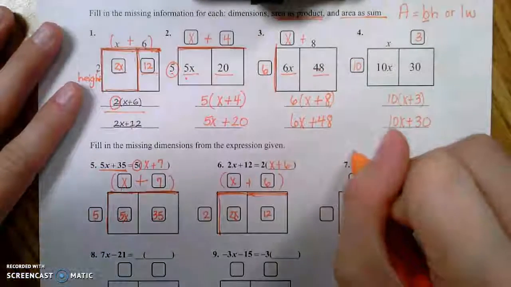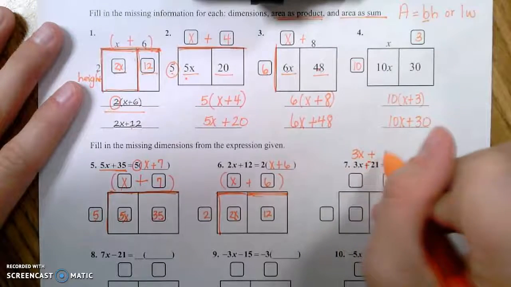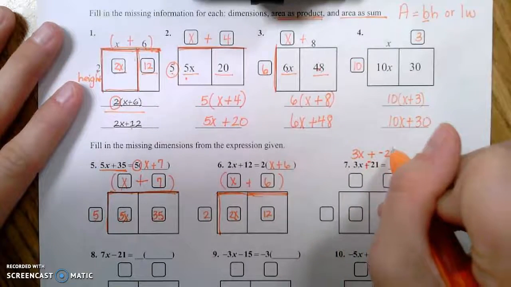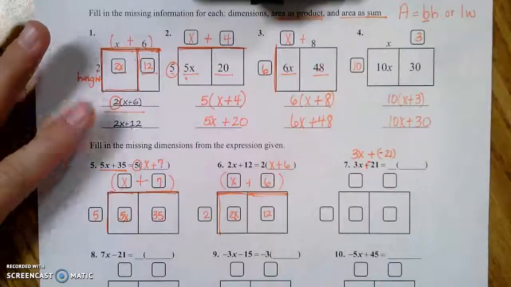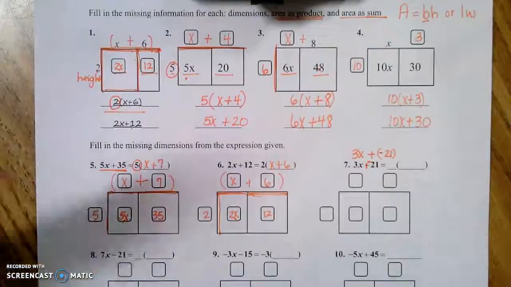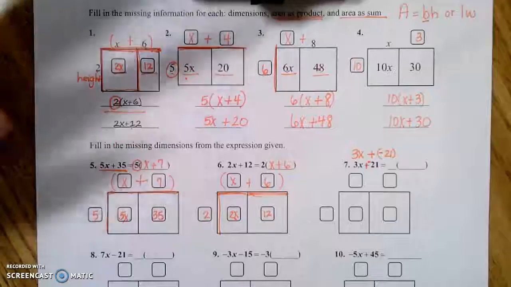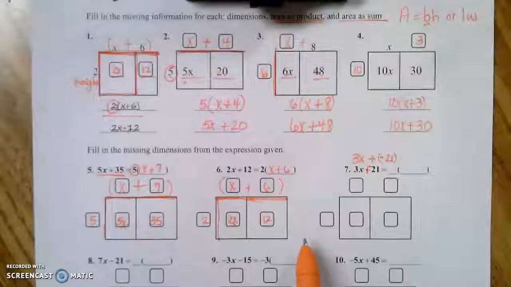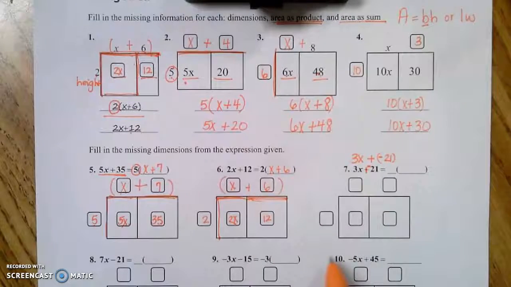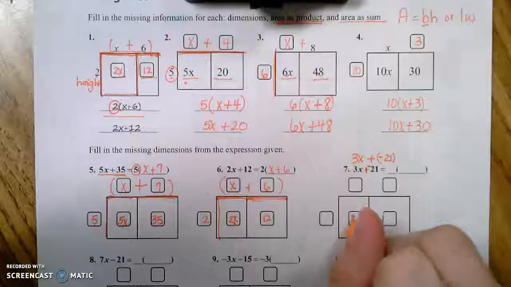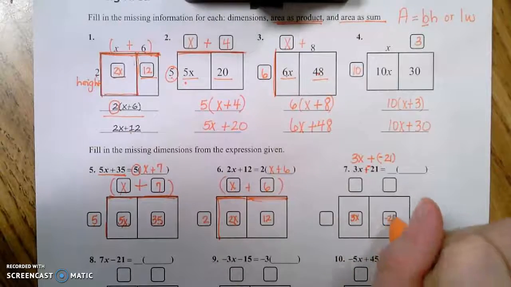So if you even want to rewrite this, it could be 3x plus negative 21. So if I'm looking at this as 3x plus negative 21, it's going to change what the inside of my area model looks like. So I have 3x and negative 21.